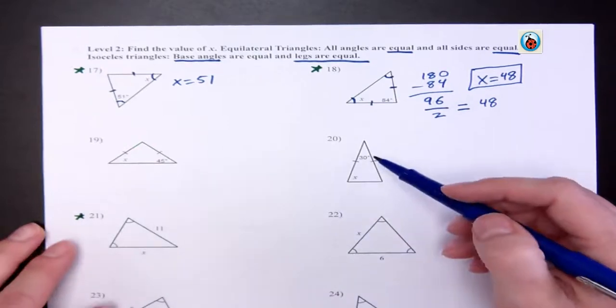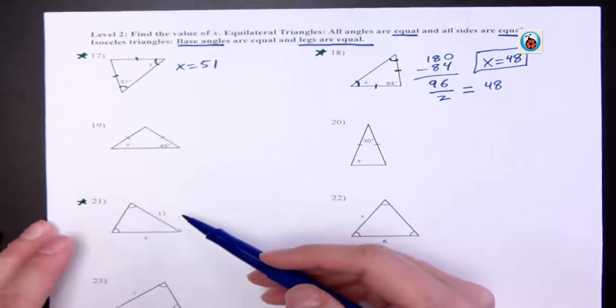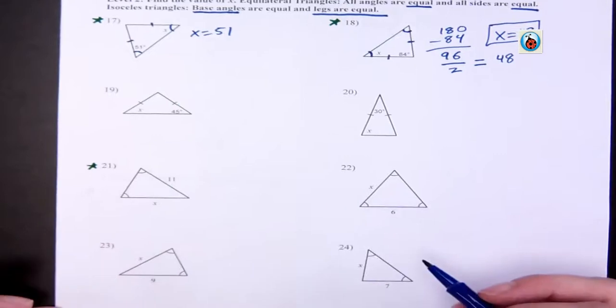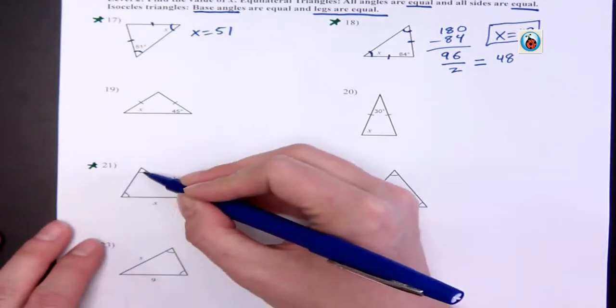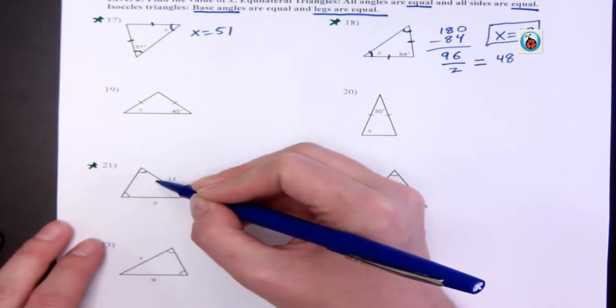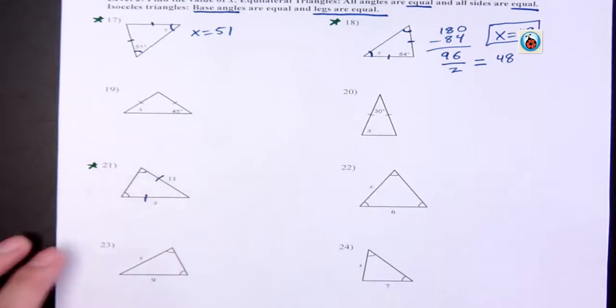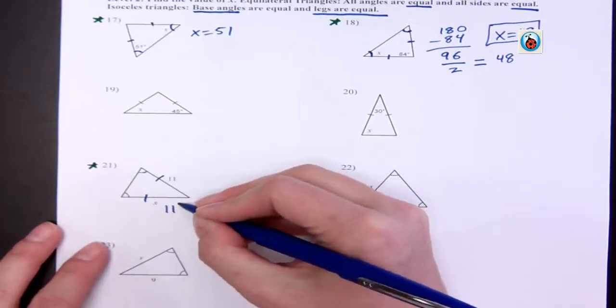Alright, so then you have those where you continue with angles. Down here it switches to sides, which is almost the exact same thing. It's just if I have these two angles marked the same, that means these are my two congruent legs, so therefore x equals 11. It's just the same.